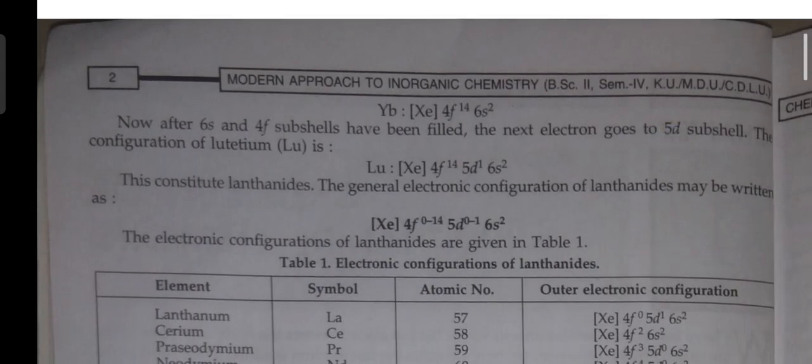Now, after the 6s and 4f subshells have been filled, the next electron goes to the 5d subshell. The configuration of lutetium, Lu, is xenon 4f14 5d1 6s2. This constitutes the lanthanides. The general electronic configuration of lanthanides may be written as xenon 4f0 to 14 5d0 to 1 6s2.